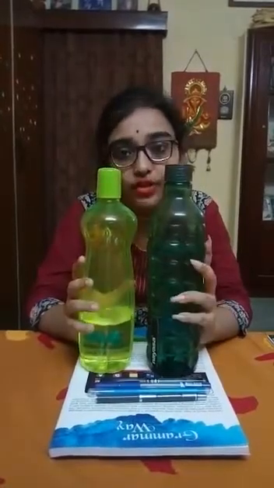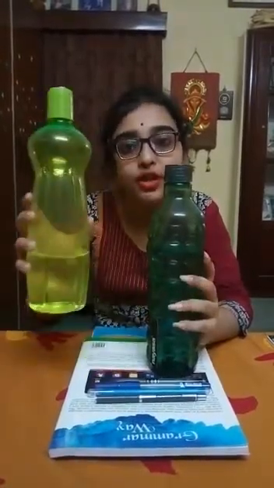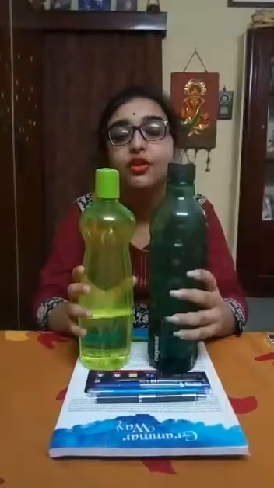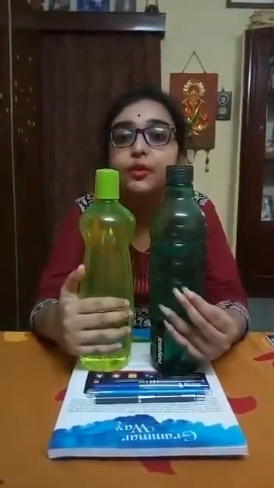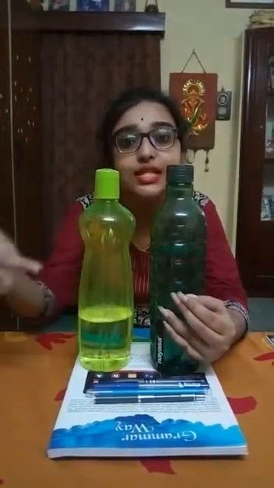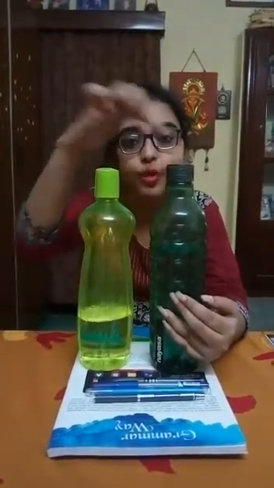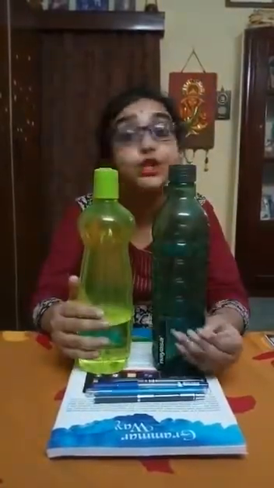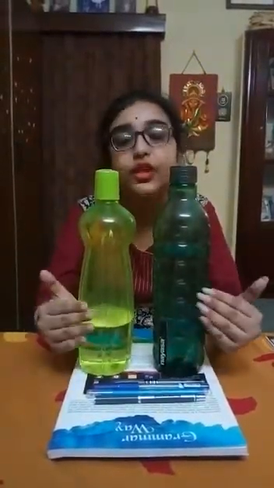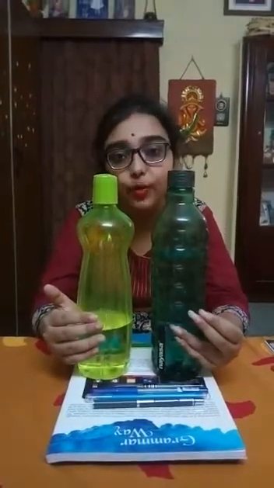One bottle, two bottles. These two bottles come to the category of countable nouns because you can count them. But the water inside these two bottles you cannot count. So water comes to the category of uncountable nouns.